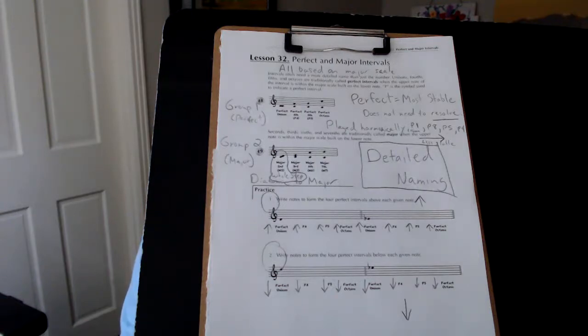There are 4 intervals that are considered perfect. By perfect, I mean they are the most stable. They don't really want to go anywhere and do not need to resolve. Resolve and go places mean the same thing. We're going to play them in just a second, but first we're going to talk a little bit about them. Under group 1, I say group 1 is going to be perfect.